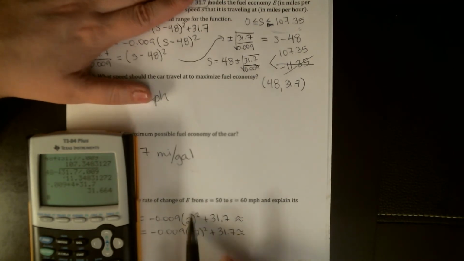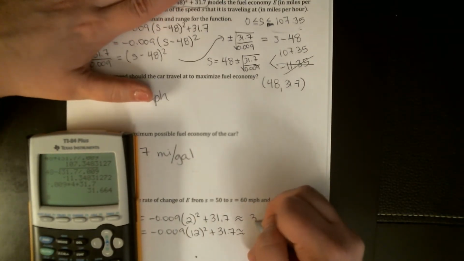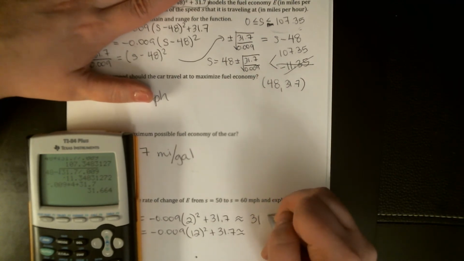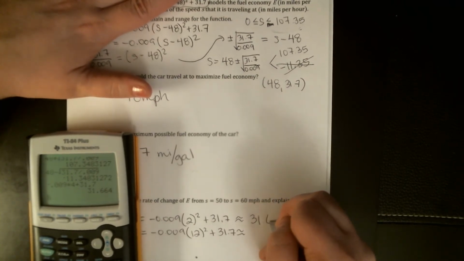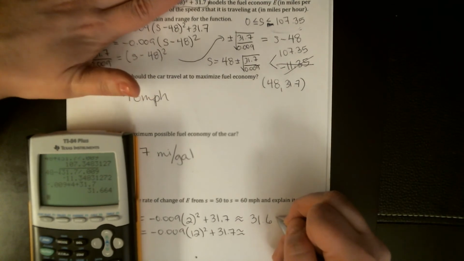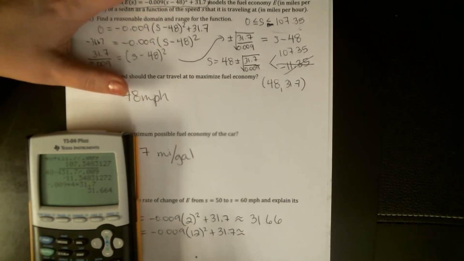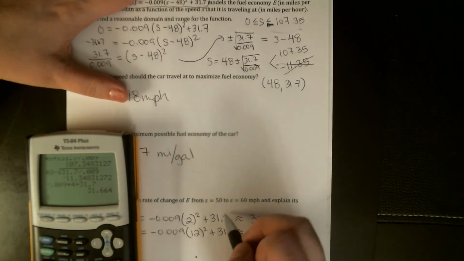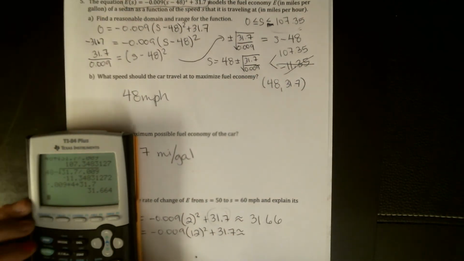Your calculator will absolutely do that square for you, but when I can do little bits of the arithmetic, I try to. Oh, interesting, we got back almost what we started with. I'm going to go ahead and keep 2 decimals, 31.66. We got almost our vertex back. And I guess that makes sense because we were very close to that best possible speed.